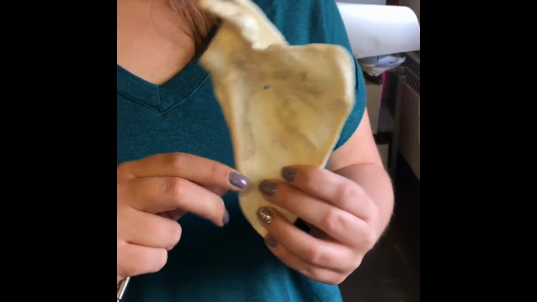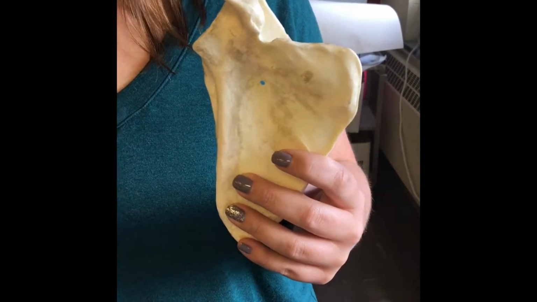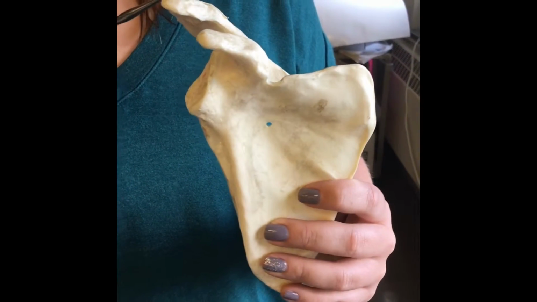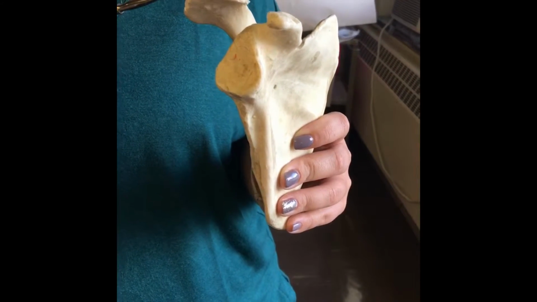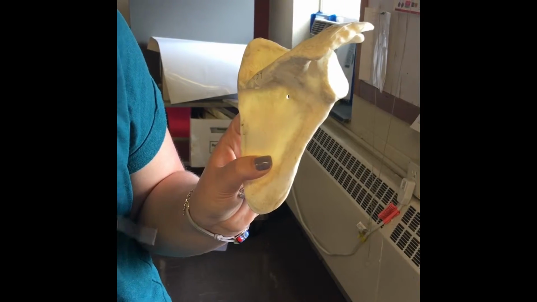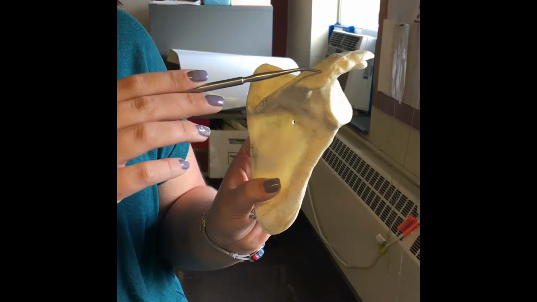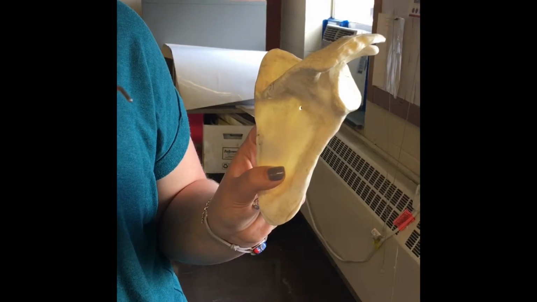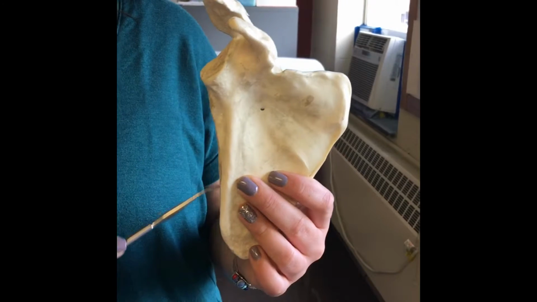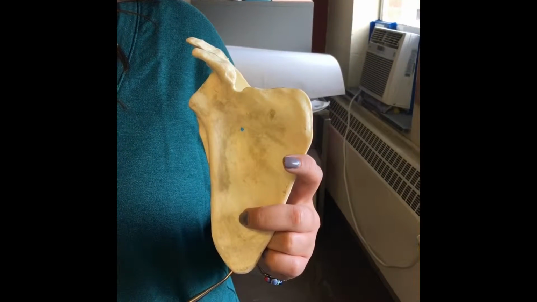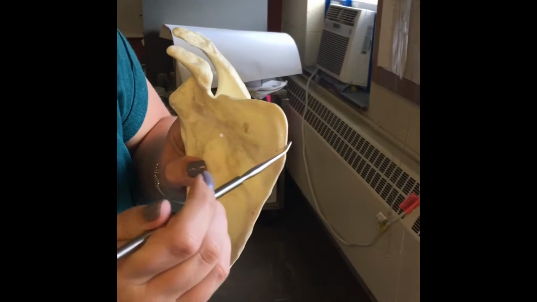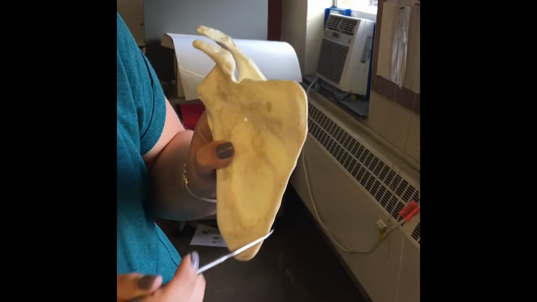This is a scapula. We have the acromial process up here, which is one way to tell if it's left or right. So this one is going to be a right scapula because the acromion process is sticking out, and it's the most lateral part. This is the lateral border. The inferior angle is right here, and the medial border is on this edge right here.